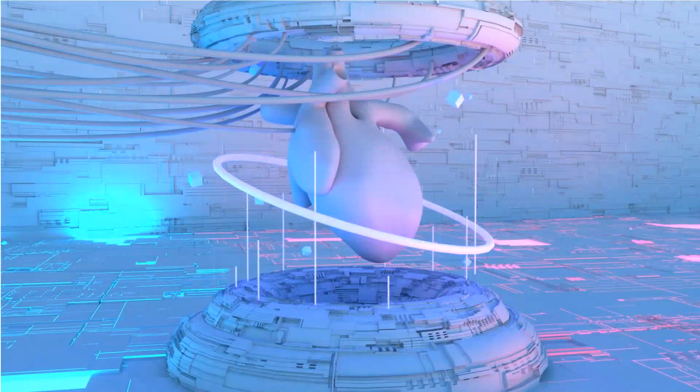I inserted some technological elements into the construction of the whole scene, such as the label-like workbench and the messy cables.